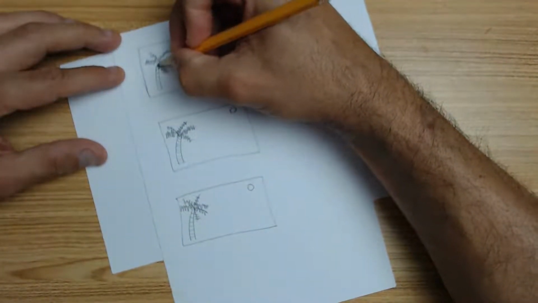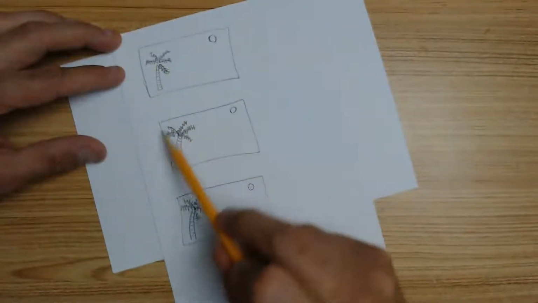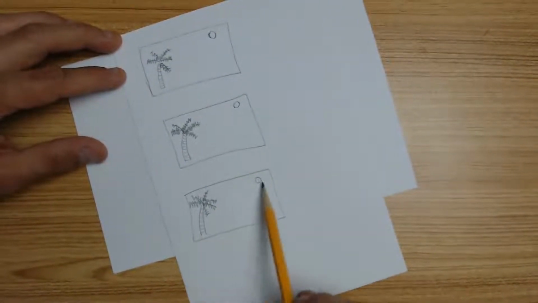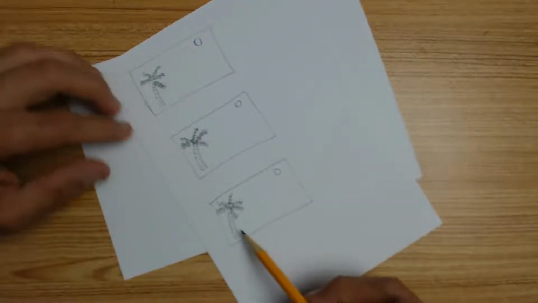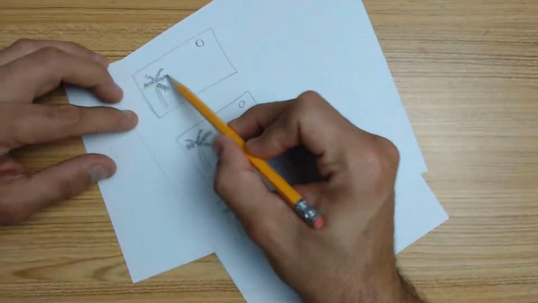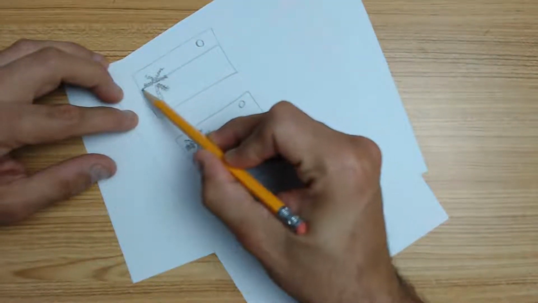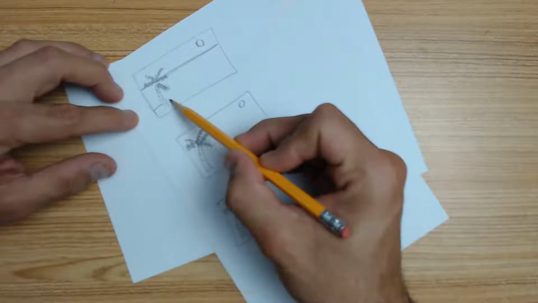So this is the palm tree and the sun in this paper, palm tree and the sun in this paper, palm tree and sun in this paper. But look at this. I'm going to put a line way up here and a wavy line here.